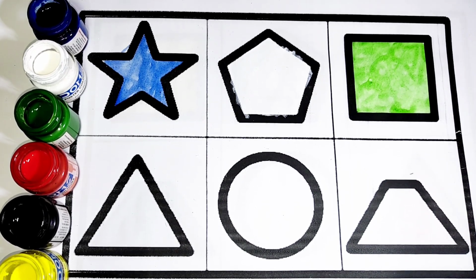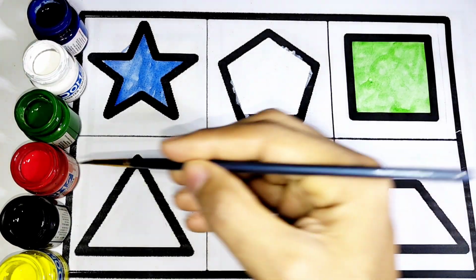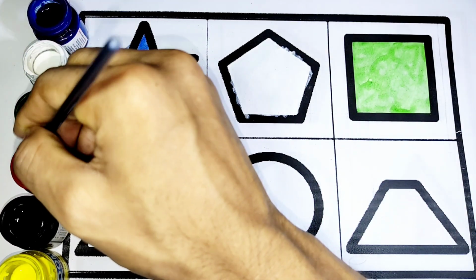Now we're using the color of red. Kids, now we are using red color.